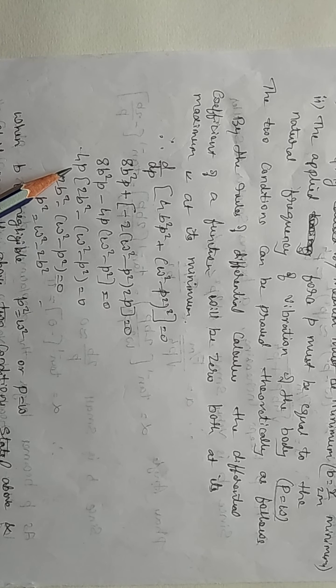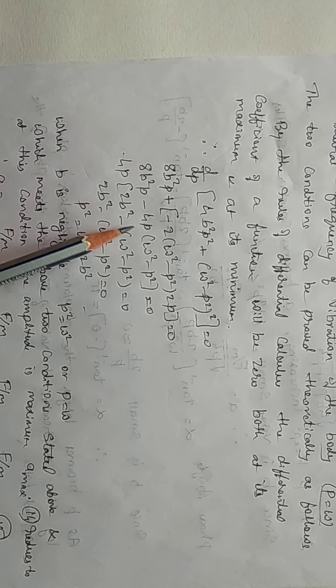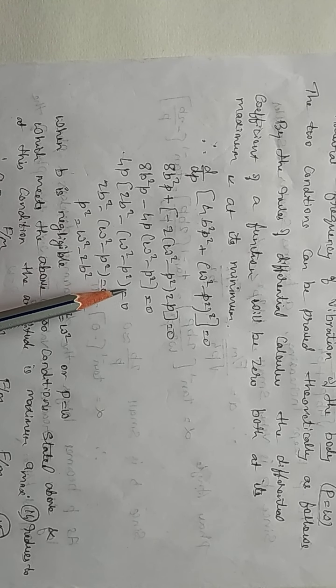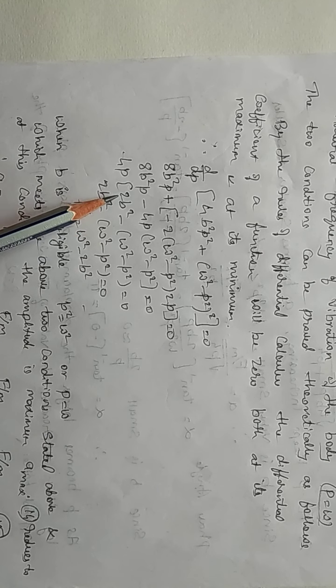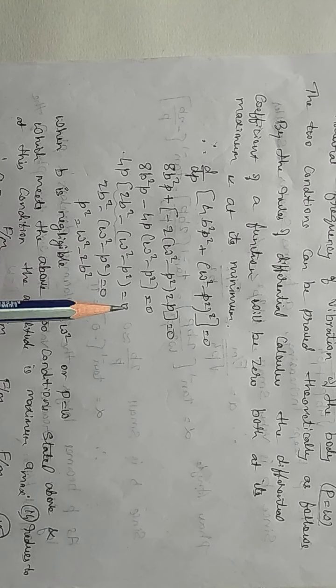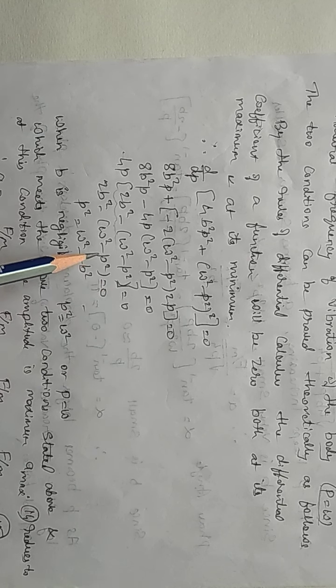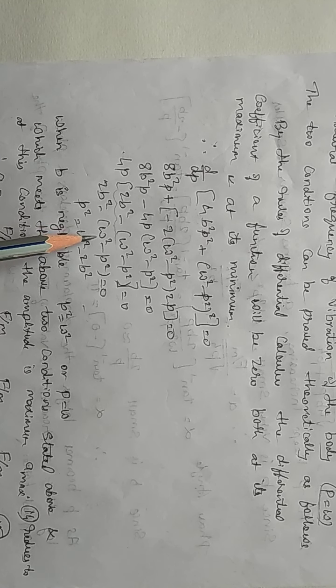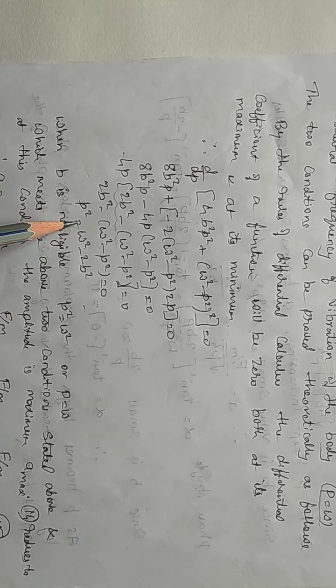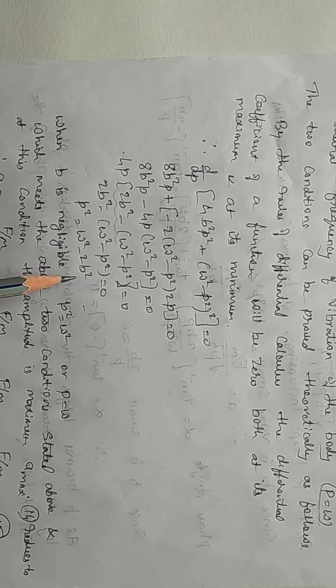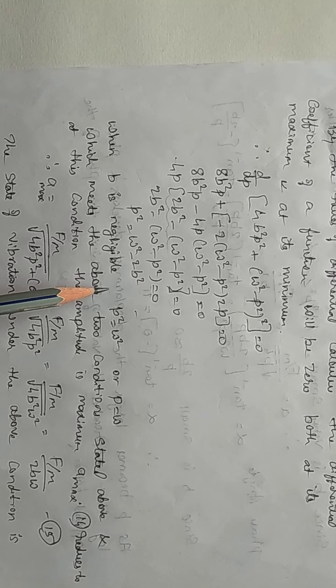If you take out 4P outside, inside it will be 2B square minus omega square minus P square is equal to 0. Rearranging this, we get P square is equal to omega square minus 2B square.